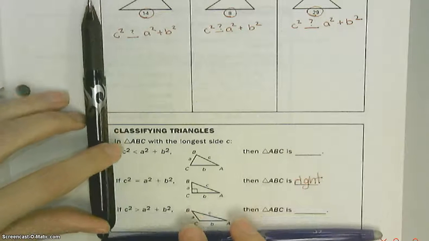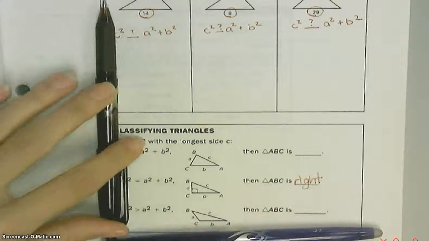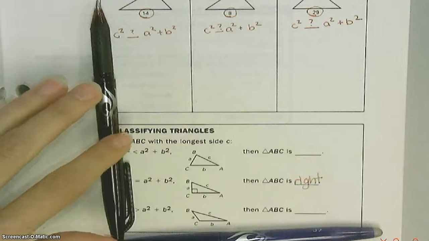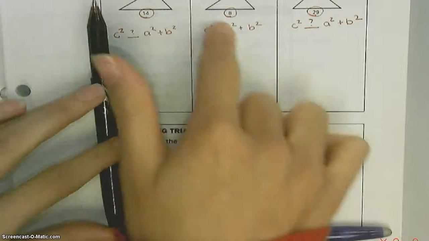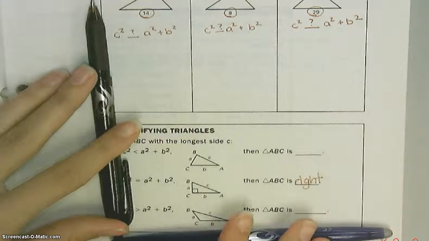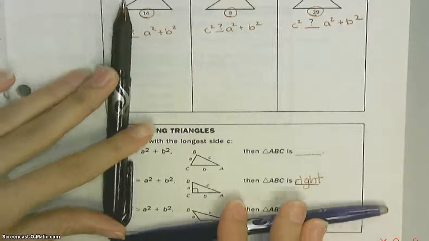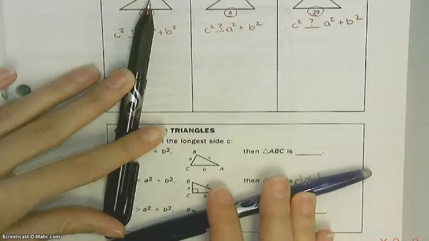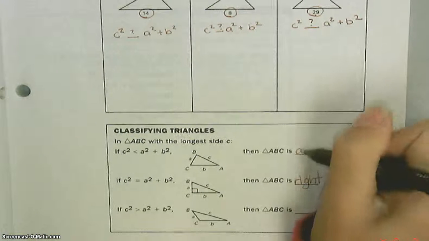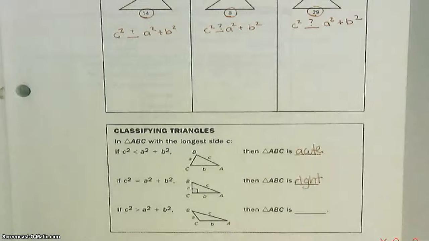If C, here's C, imagine you see C right here. If C gets smaller, what kind of triangle do we have? This is not a right triangle anymore. This is an acute triangle.